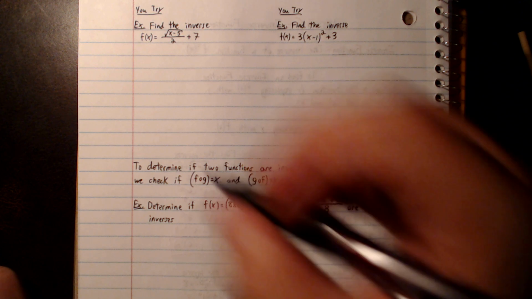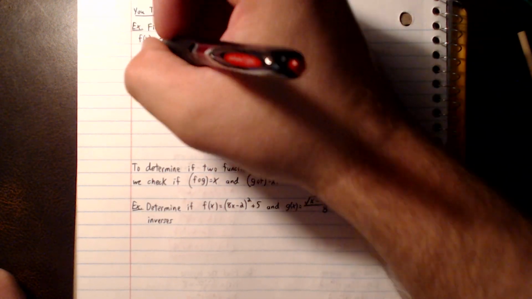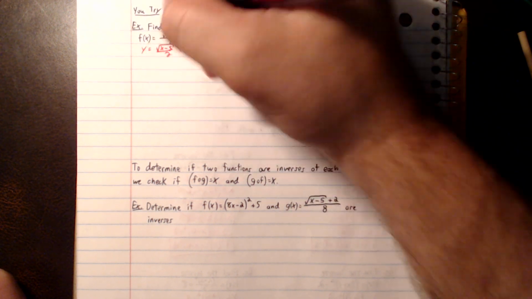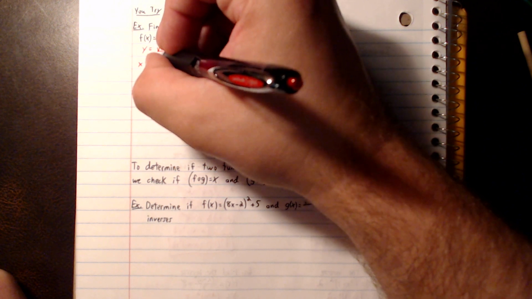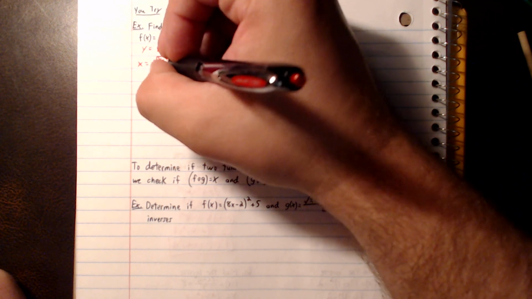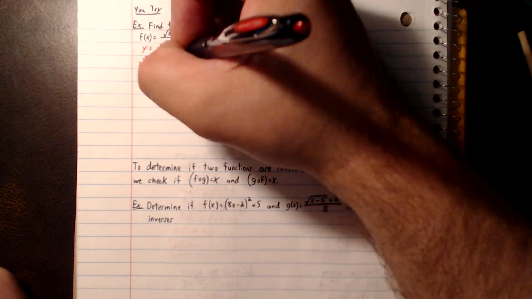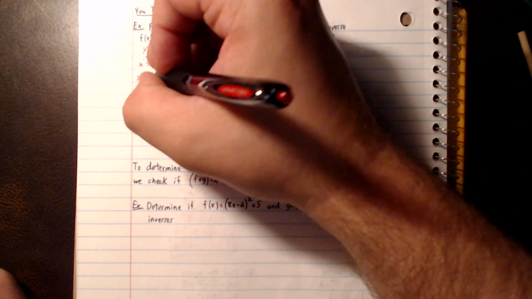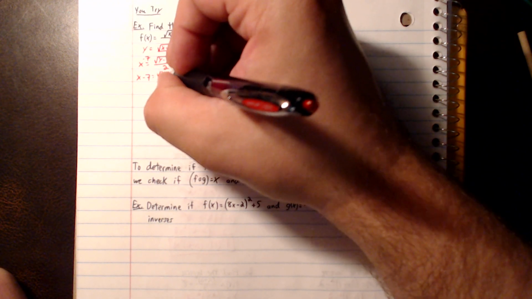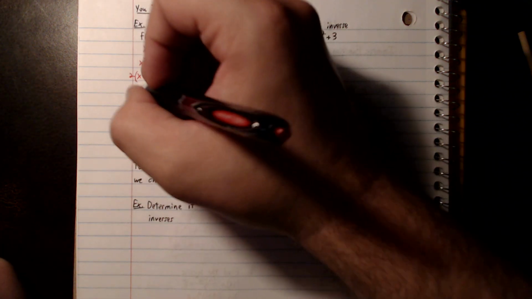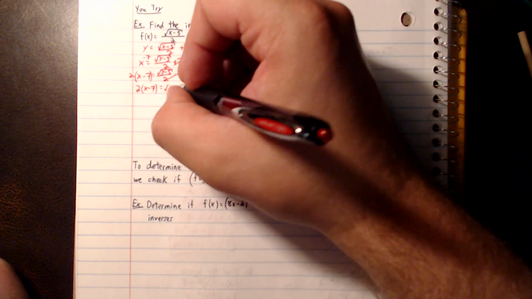Alright, let's check this out. First step should have been change that to a y. Then you should have switched all x's and y's. Then you can start solving. X minus 7 equals square root of y minus 5 over 2. You would want to multiply by 2 at this point. Make sure you put parentheses. So we've got 2 times x minus 7 equals y minus 5.